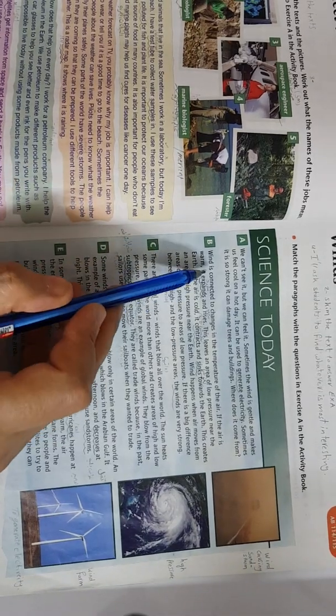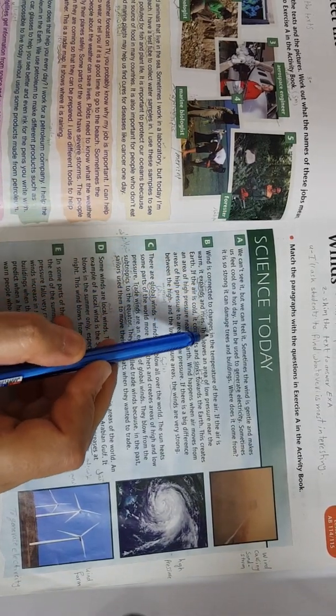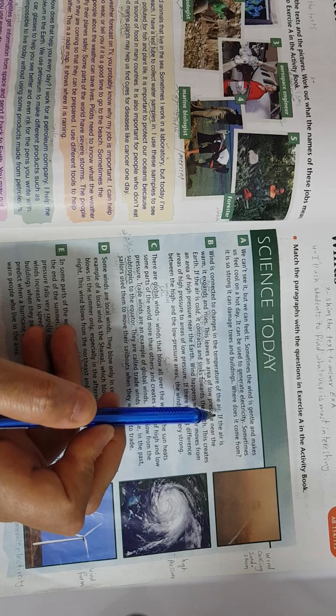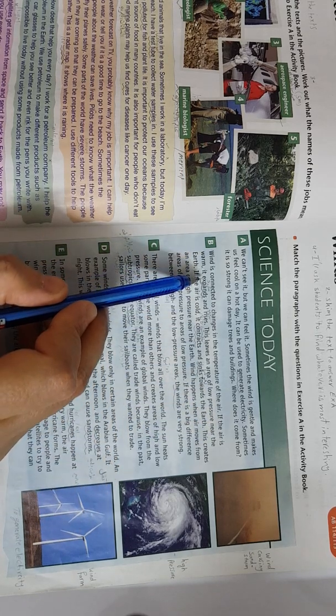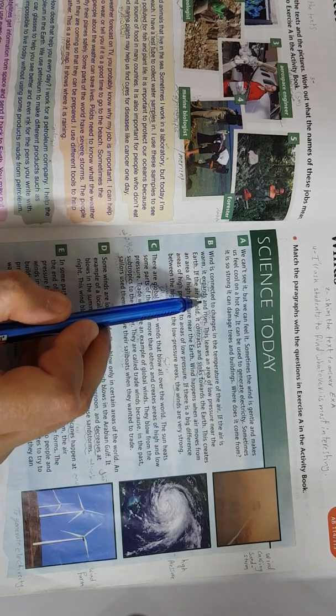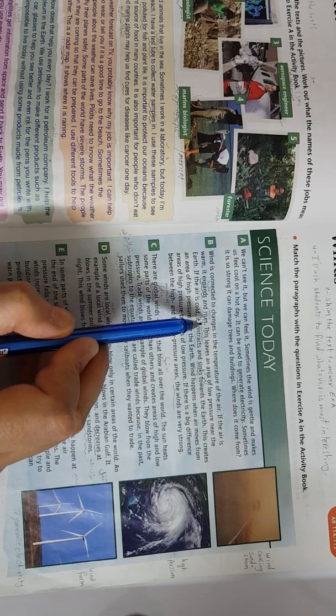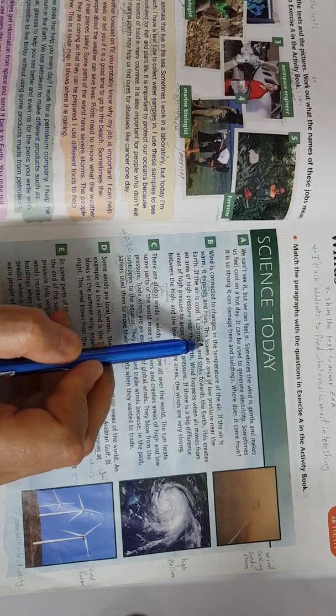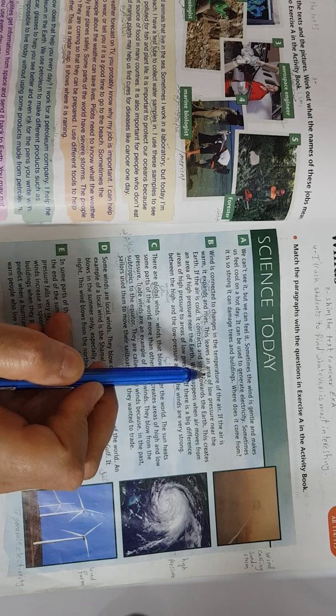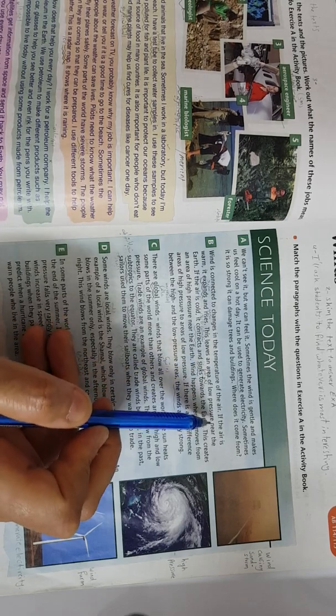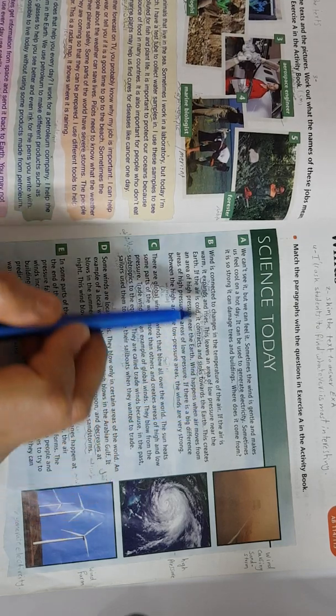Paragraph B. Wind is connected to change in the temperature of the air. If the air is warm, it expands, تتمدد, and rises, ترتفع. This leaves, هذا يترك, an area, منطقة, of low pressure, ضغط الواطي, near the earth.